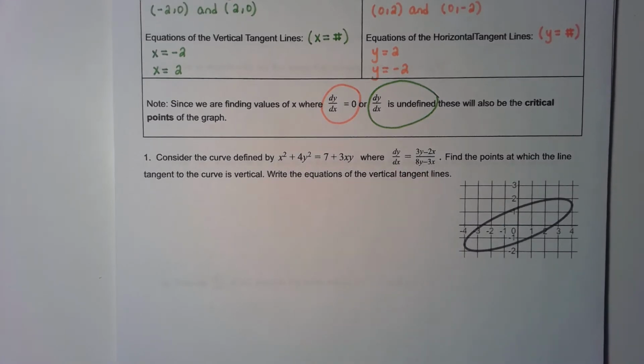So let's consider the curve given by this equation right here, where we know this derivative. We actually proved this was the derivative as our warm-up to review implicit differentiation. Part of the reason I'm telling you what the derivative is here is because on the AP test, for example, they might tell you that so that if you don't know how to find it, you can still do part B of the question because you know what the equation should work out to be.